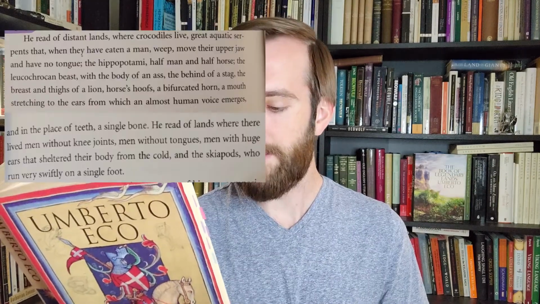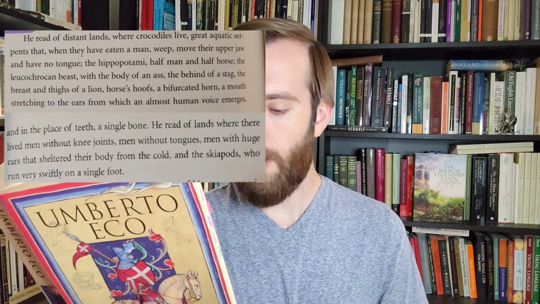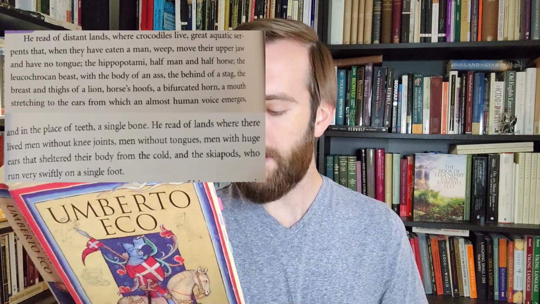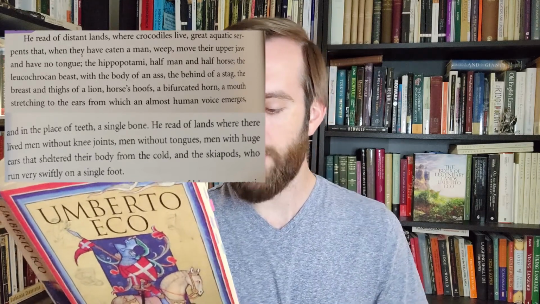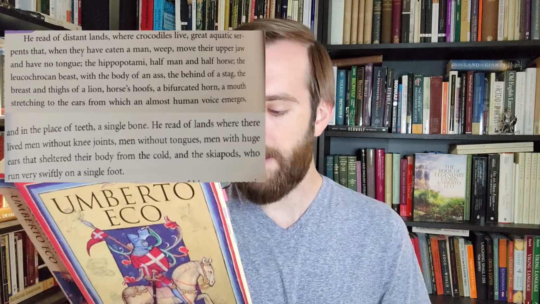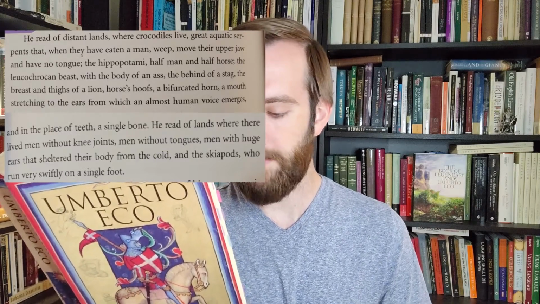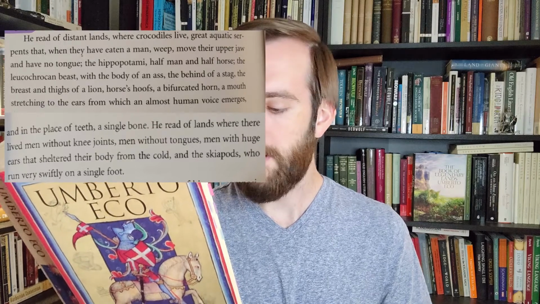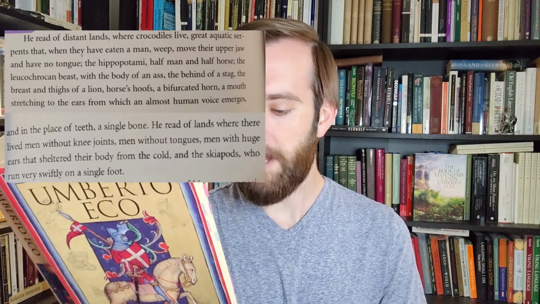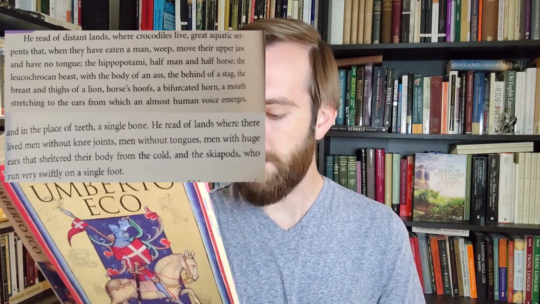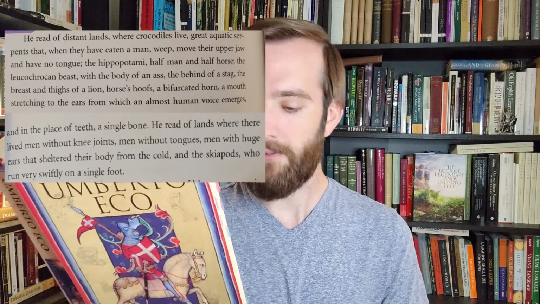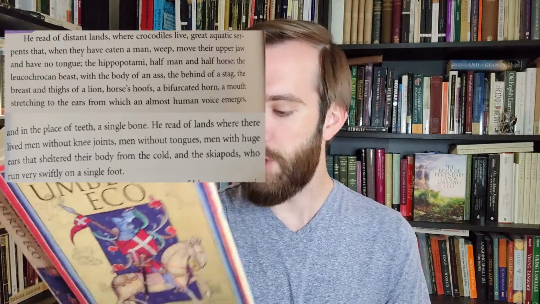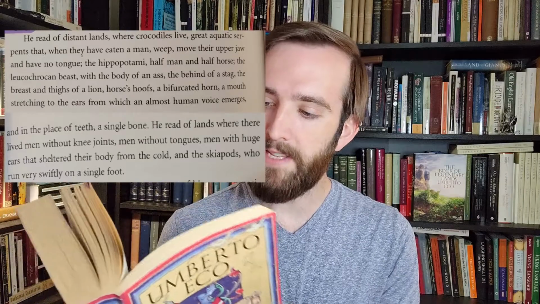He read of distant lands where crocodiles live, great aquatic serpents that, when they have eaten a man, weep, move their upper jaw and have no tongue, the hippopotami, half man and half horse, the Lucronian beast with the body of an ass, the behind of a stag, the breast and thighs of a lion, horse's hooves, a bifurcated horn, a mouth stretching to the ears from which an almost human voice emerges, and in the place of teeth, a single bone.